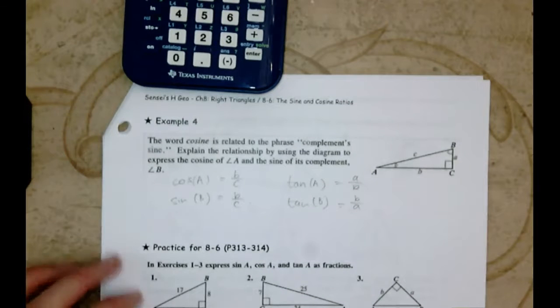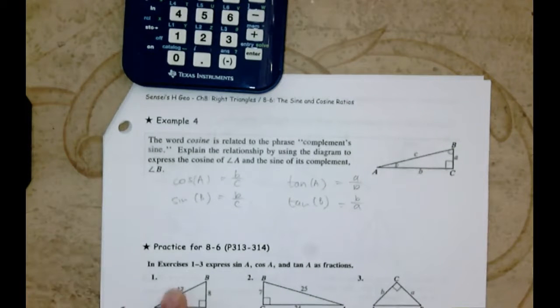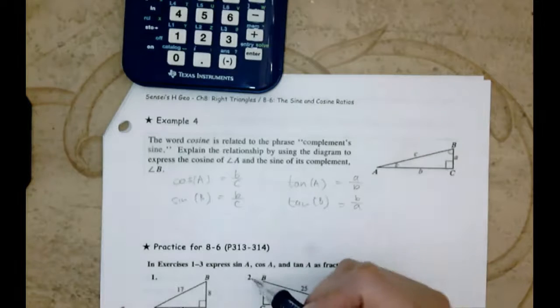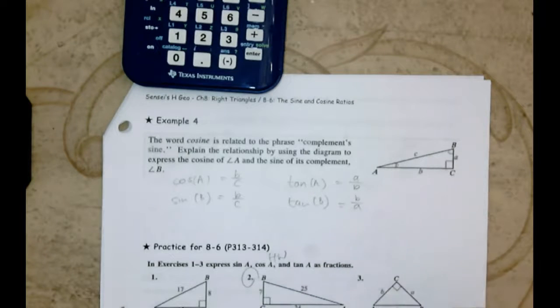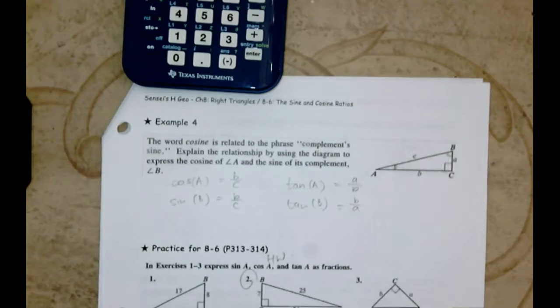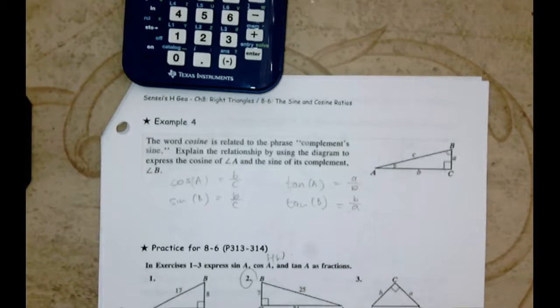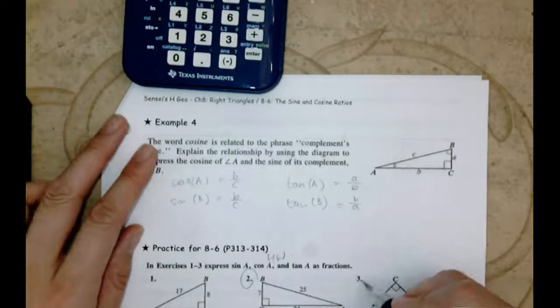Practice for 8-6. So let's do some of these for homework. For 1-3, express cosine A as a fraction. Just do 2. Okay. Using the triangles in 1-3, express sine B and tangent B as a fraction. All right, this one. So for 2 only. And maybe do 3 too.